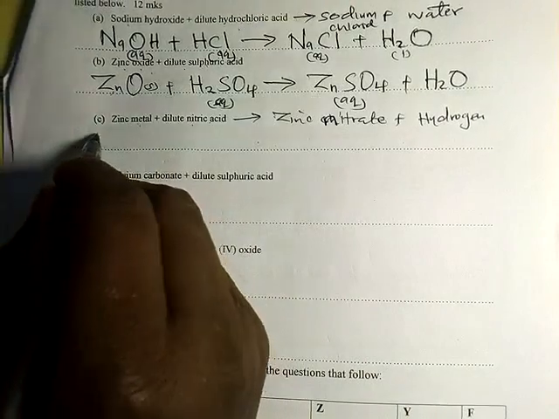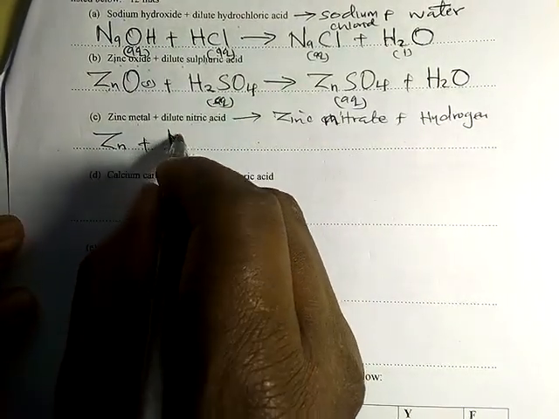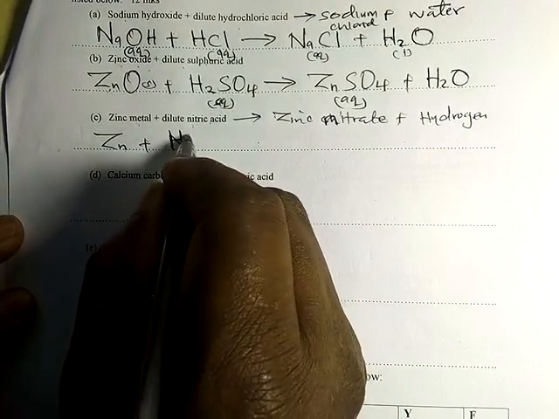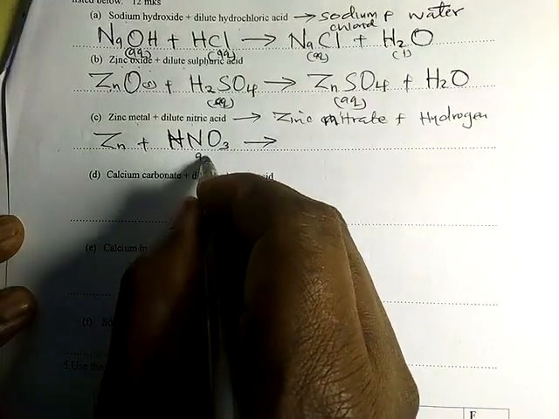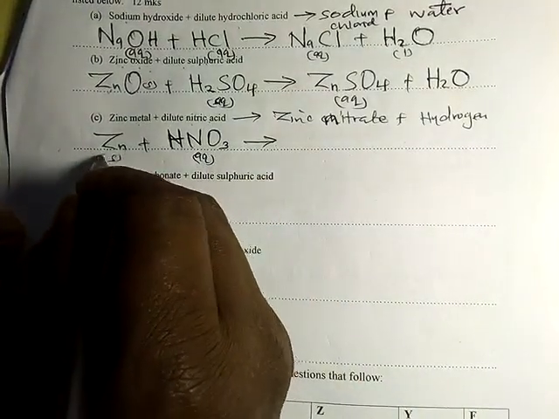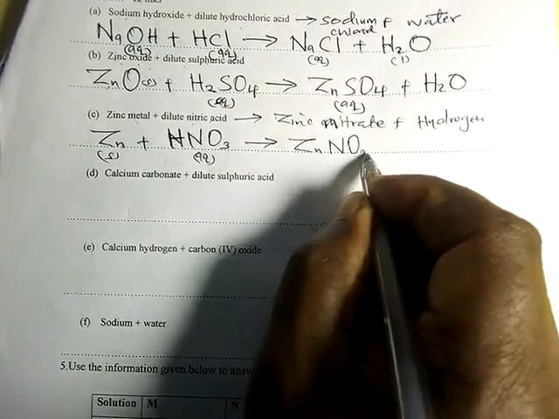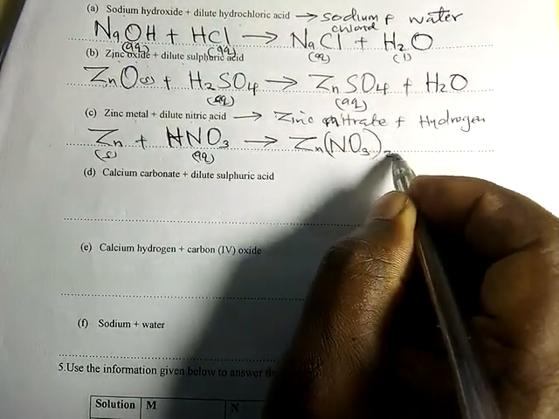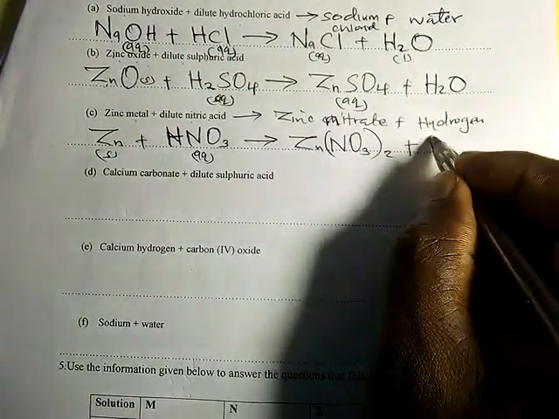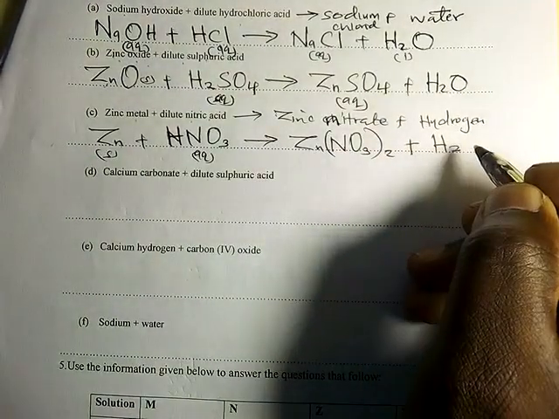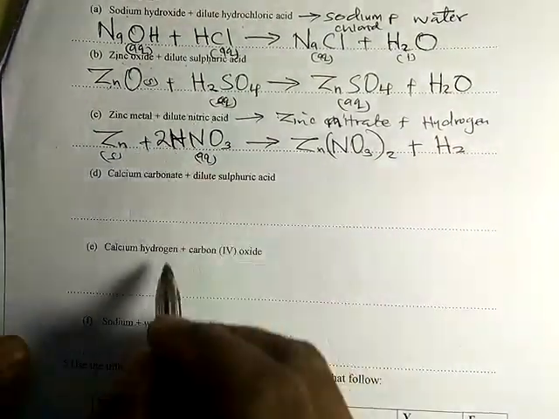Excuse me. So zinc plus nitric acid, HNO3, aqueous, will give you zinc nitrate plus hydrogen gas. Because there are 2 hydrogens here, you put a 2 here to balance the equation.